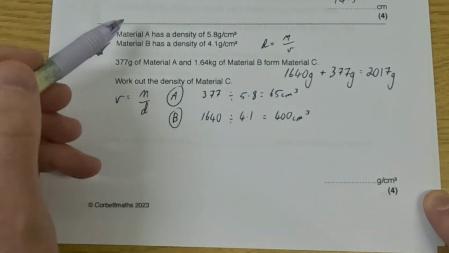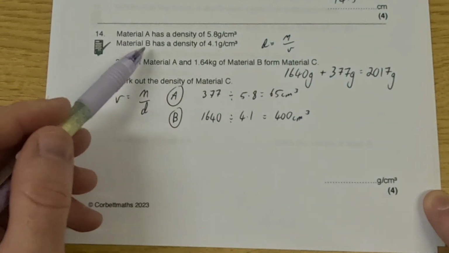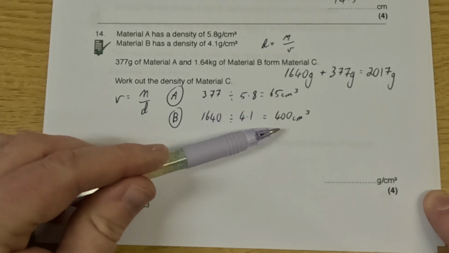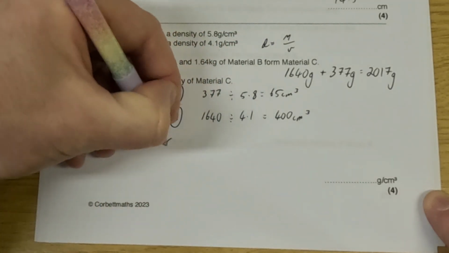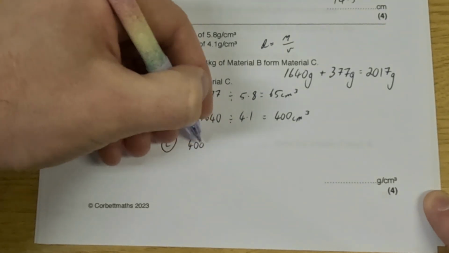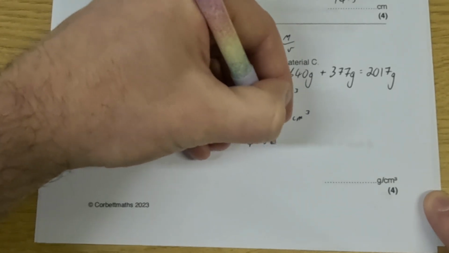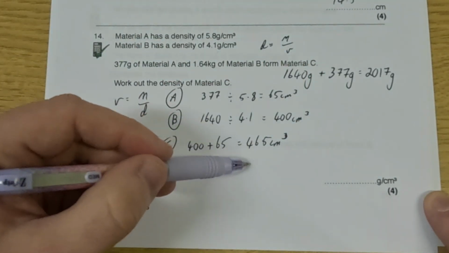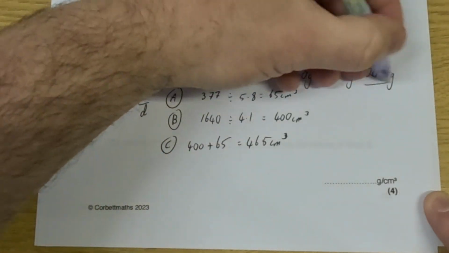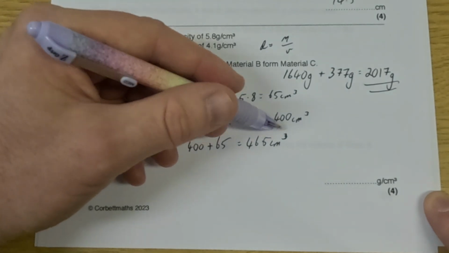So we now know the volume of material A, which is 65 centimeters cubed. We know the volume of material B is 400 centimeters cubed. If we add them together, that'll be the volume of material C. So for material C, 400 plus 65 is equal to 465 centimeters cubed. For material C, we now know its volume and we know its mass. Its mass is 2,017 grams. Its volume is 465 centimeters cubed.